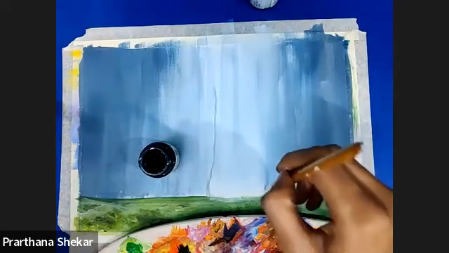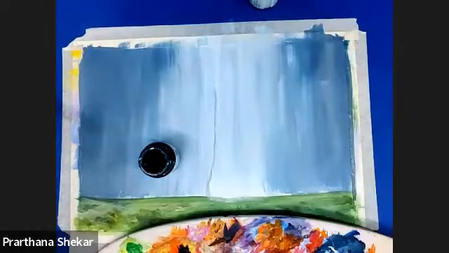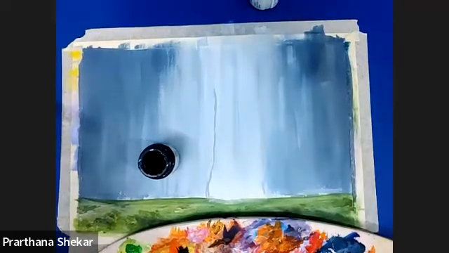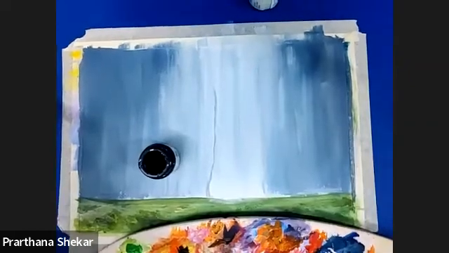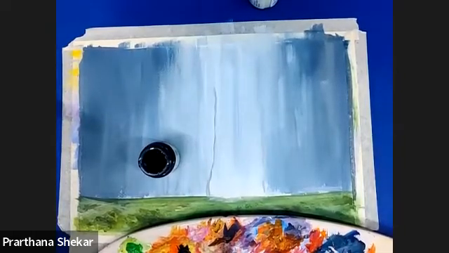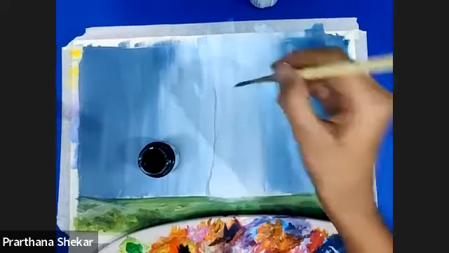And one more tree, I'll draw it on the right hand side. You can still use zero point brushes for the detailing of branches. These are for branches where you can show very thin branches.